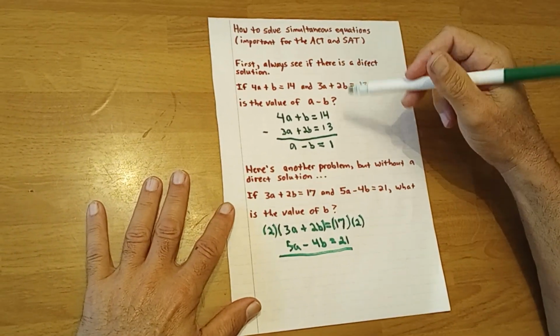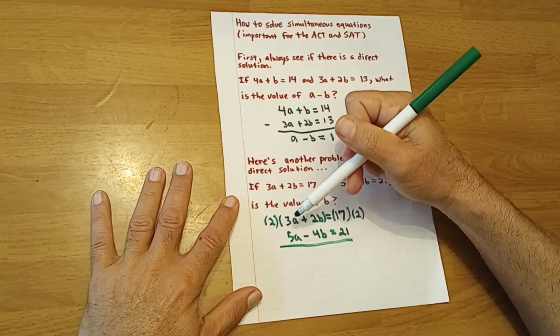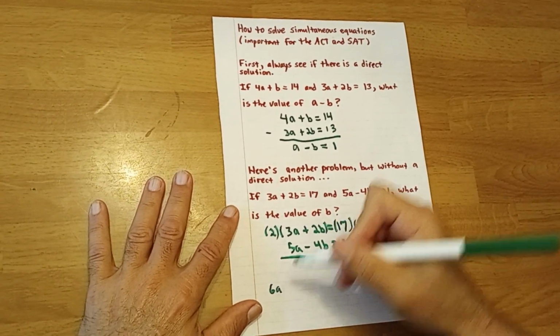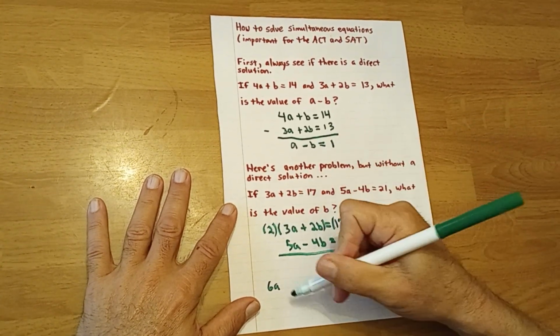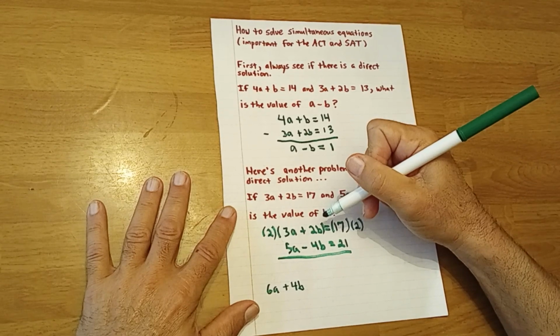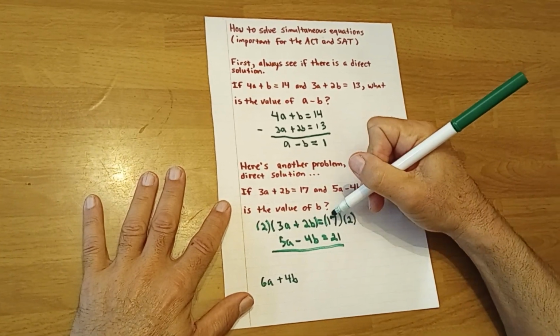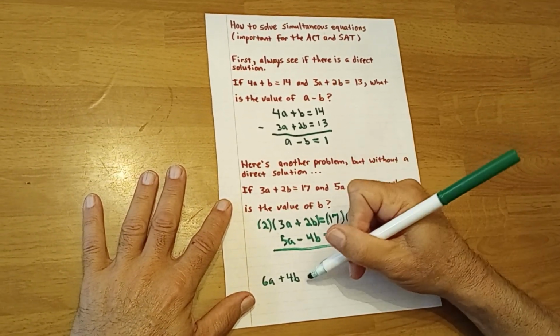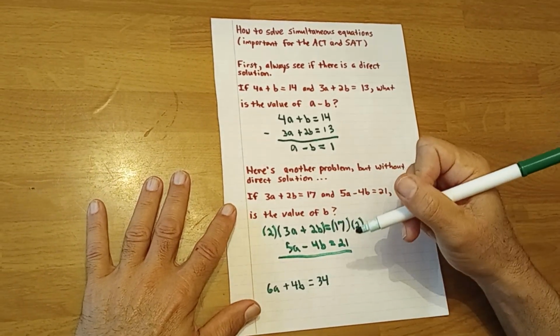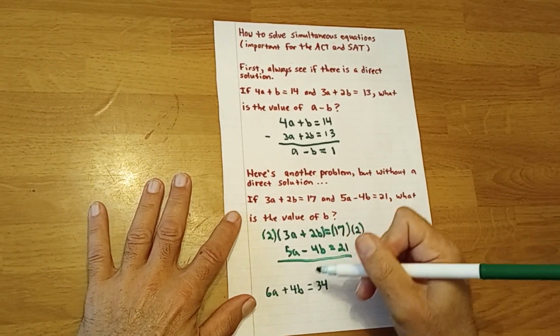Okay, when we do that, we get 2 times 3a, we'll write it down here, is 6a. 2 times 2b is 4b. And then over here on the right side of the equation, 17 times 2 equals 34. Okay, down below, we just keep this the same.